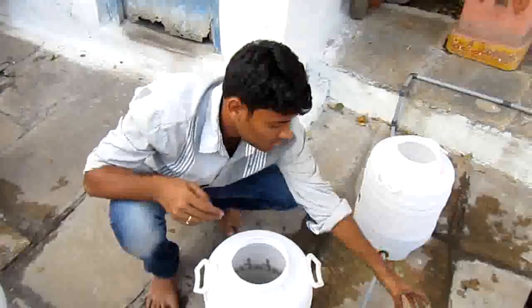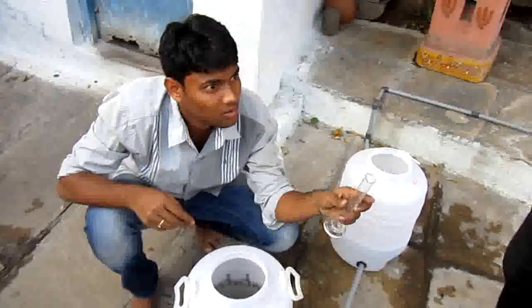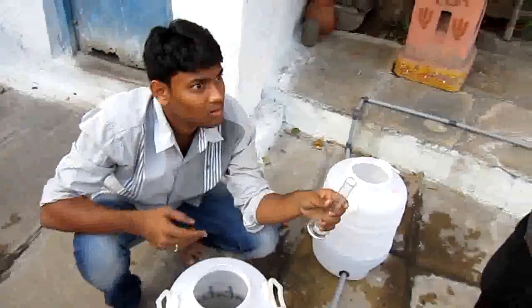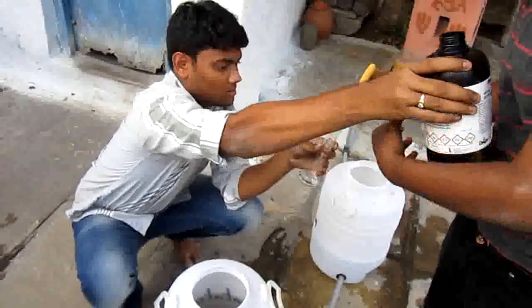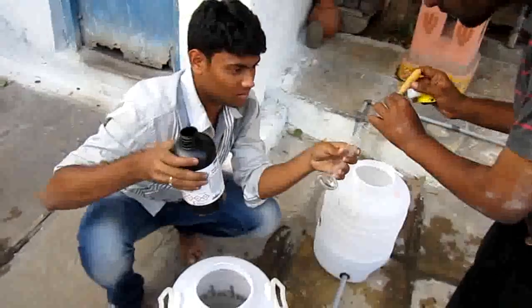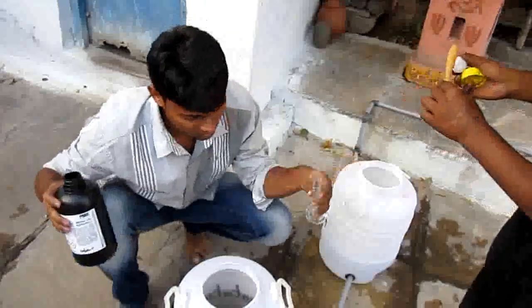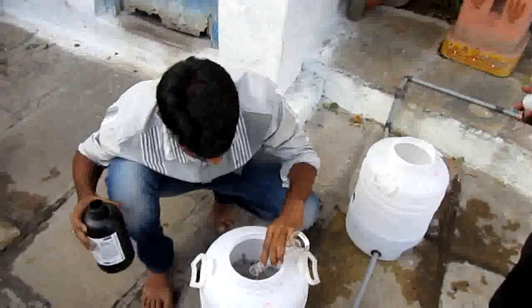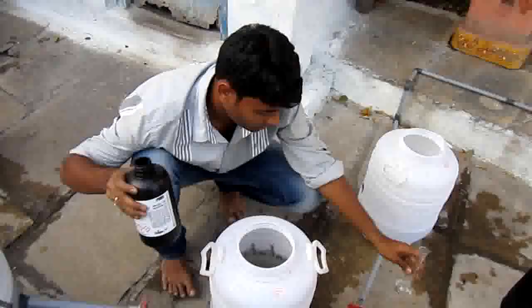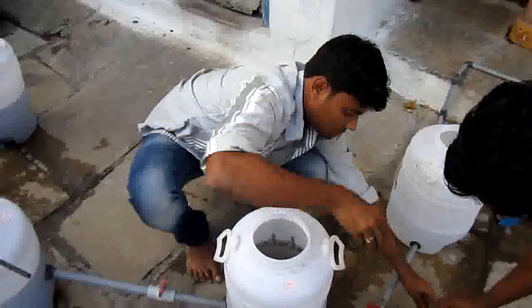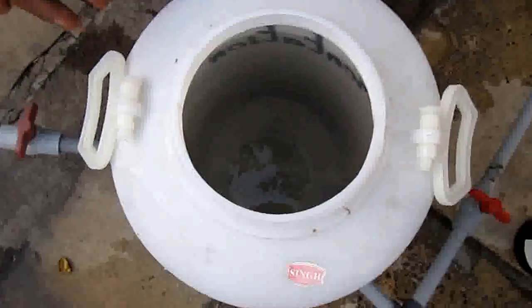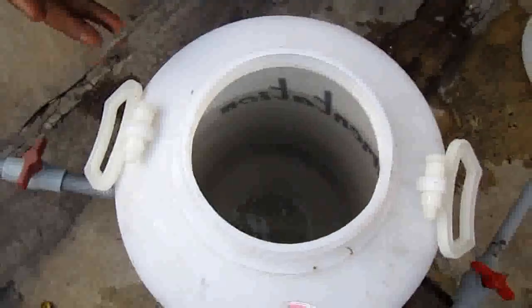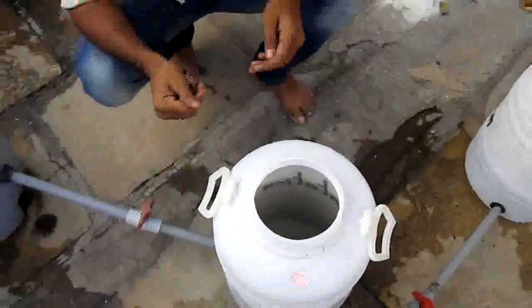Now let us add some amount of it. By adding this H2O2, the bad smells or odors present in the sewage water are removed.